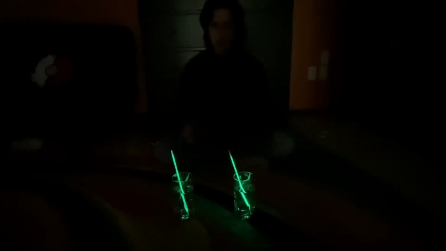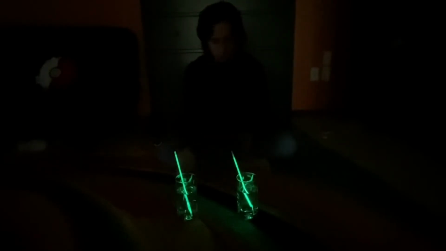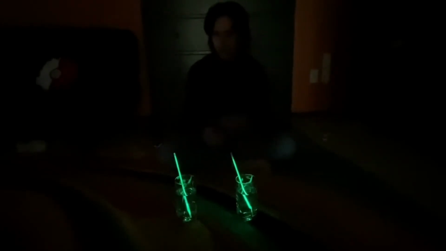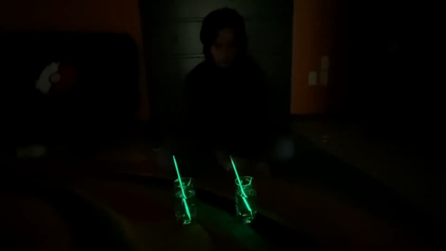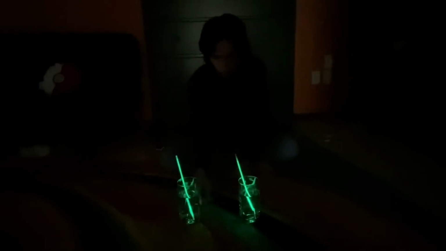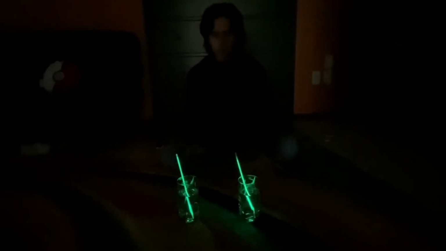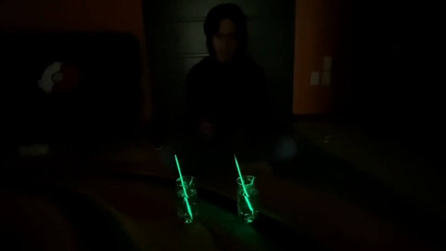Now, watch the light intensity of the glow sticks. Over time, you should see that the one in the warm glass is a little brighter than the one in the cold glass. It may be not by much, but you should be able to see it. I'm not sure if it comes out in the camera, but this one is a little brighter than this one, especially once they're in the warm or cold water, respectively. Now, you're going to leave these out to sit for a while. Once you come back, you should see a stark difference.